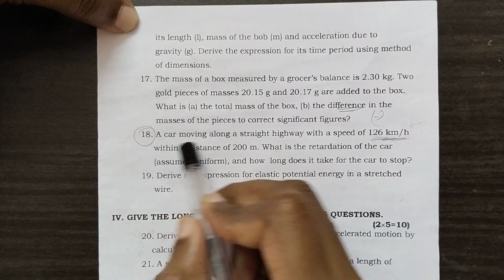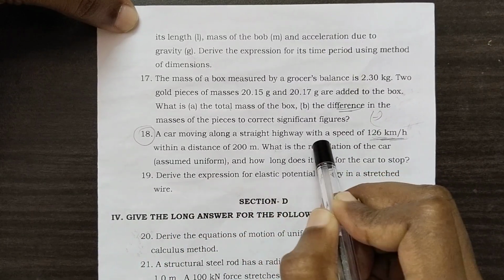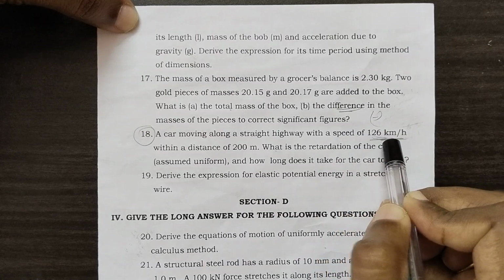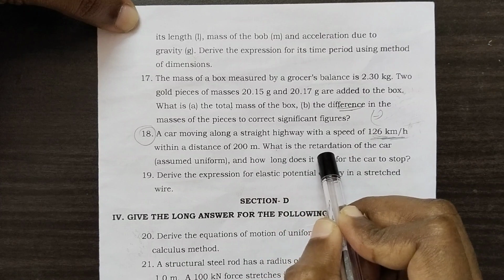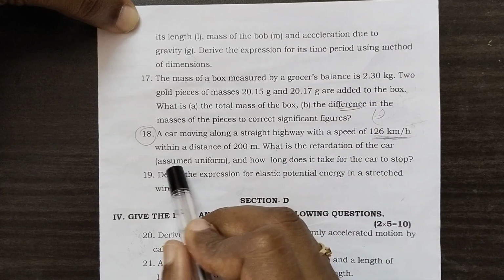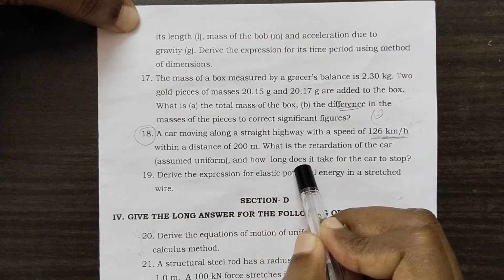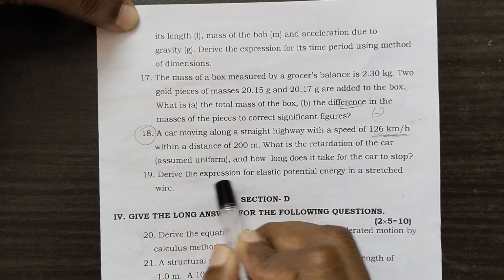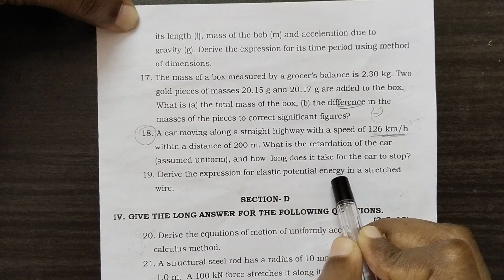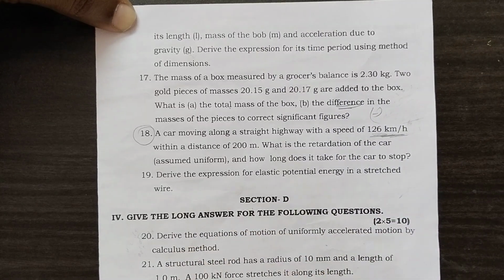18th question, a car moving along a straight highway with a speed of 126 km per hour stops within a distance of 200 meter. What is the retardation of the car assumed uniform and how long does it take for the car to stop? 19th one, derive the expression for elastic potential energy in a stretched wire.